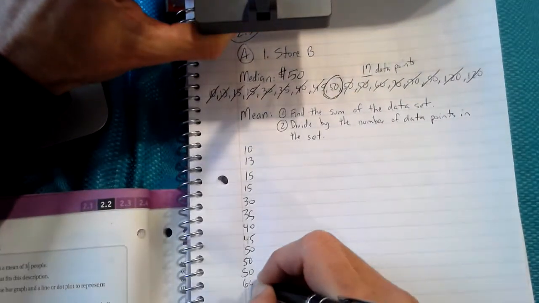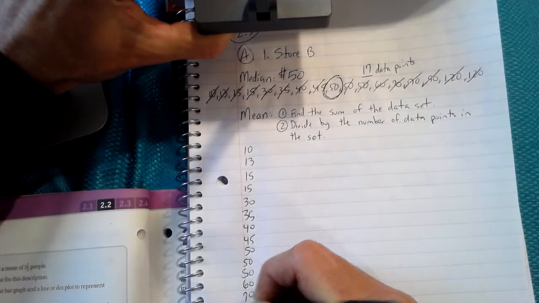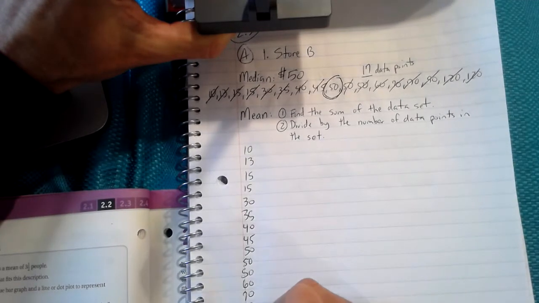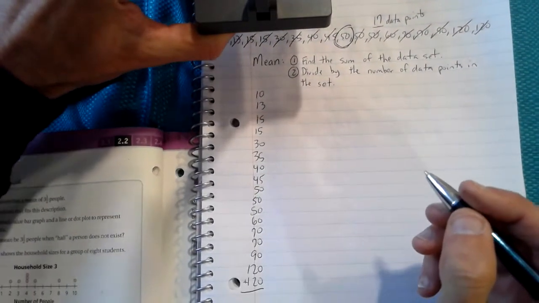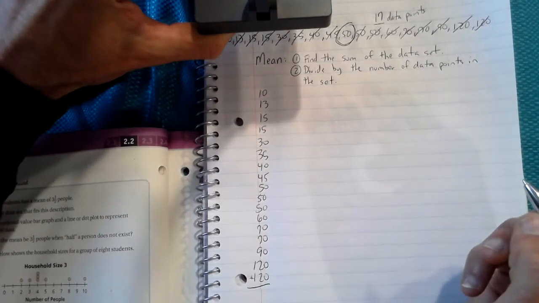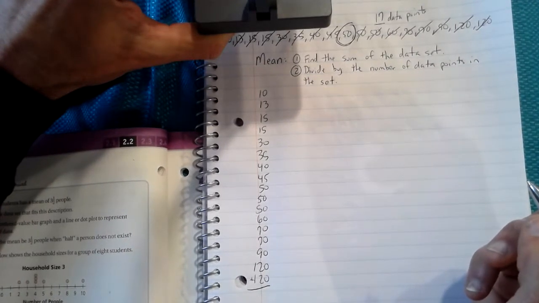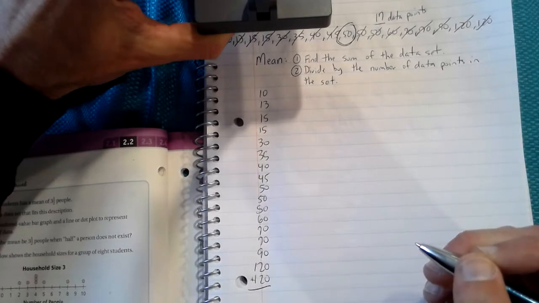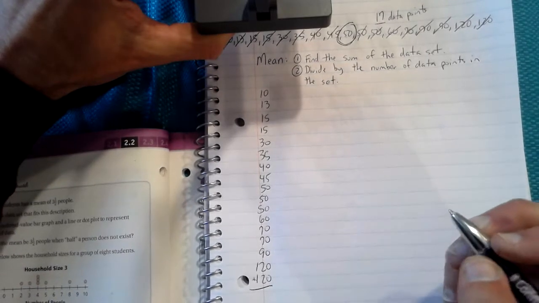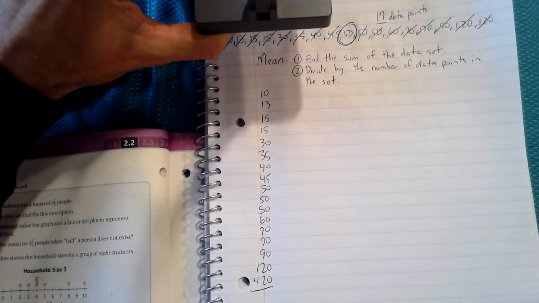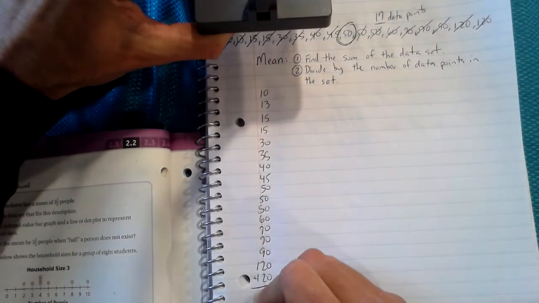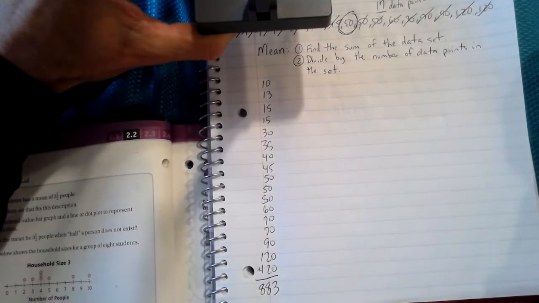So 60 plus 70 plus 70 plus 90 plus 120 and another 120. Whoa, that's going to be a huge sum. Okay, pause this video and see if you can find the correct sum. When you have a sum, unpause the video and see if you got the same number I did. Okay, I got 883. If you did not, you may need to go back to try to find your calculation error, but that is the correct sum.